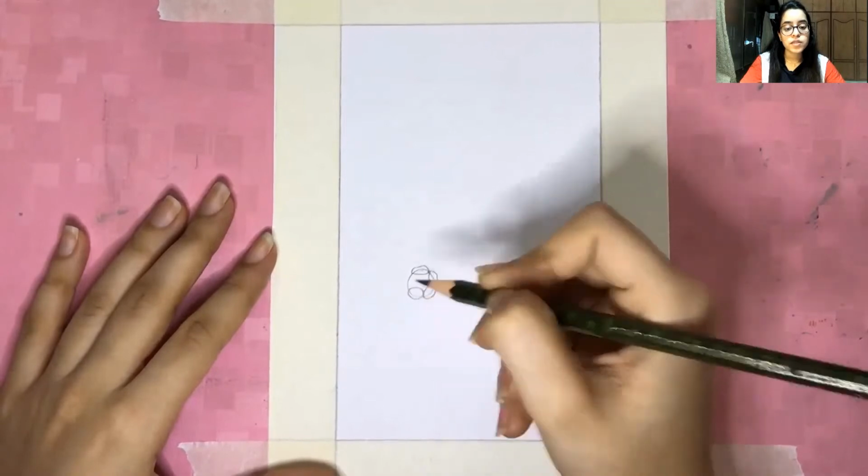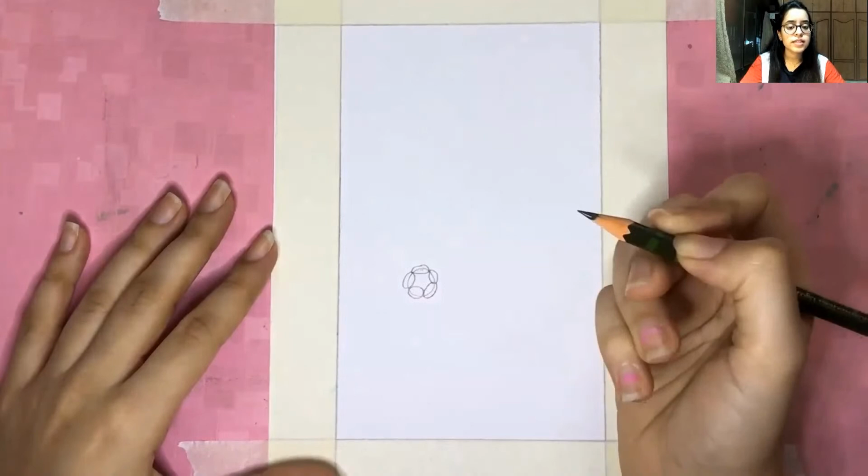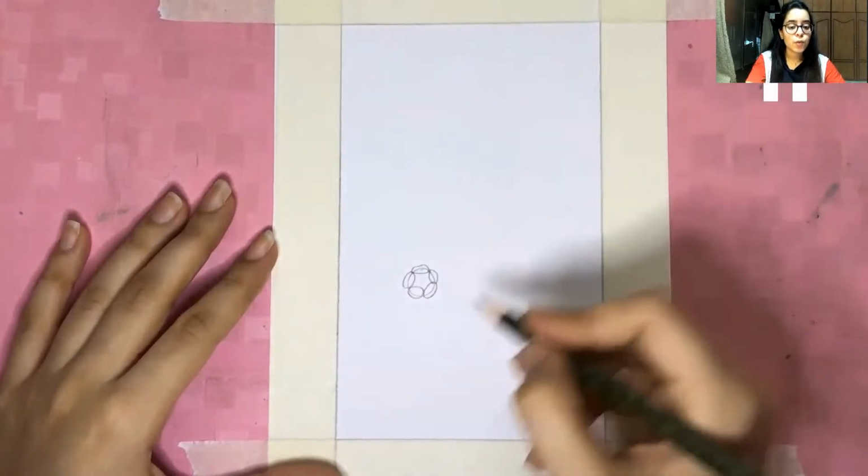Oval shapes, we all know what the center of this flower is called. Yes, the center part of the flower which has some kind of seeds in the center. What is it called? Come on, I shared the term with you in the previous class. Giving you 5 seconds to guess what the center part is called.